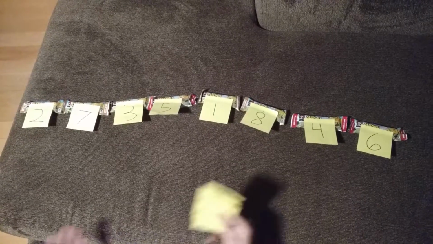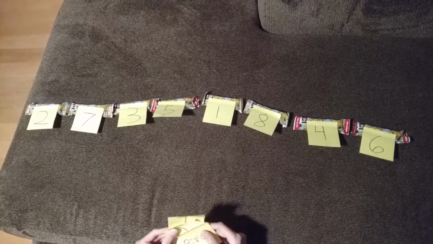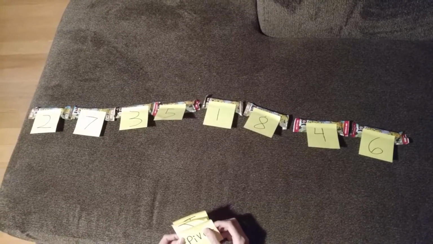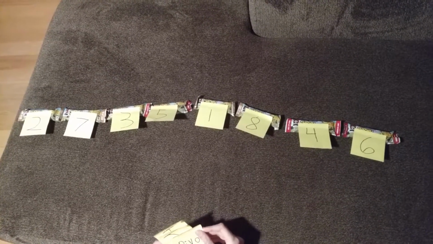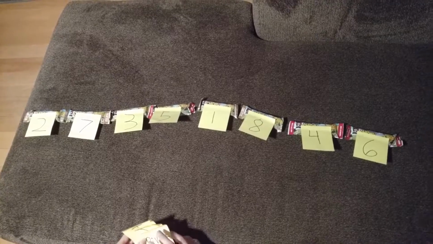Oh no, my granola bars are out of order. How am I supposed to eat these when they're not in order? I have to devise a sorting algorithm to sort these. What better way to sort them than with QuickSort?